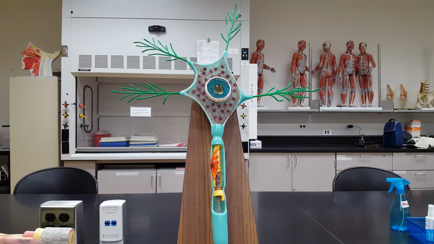Let's begin our memorization in lab number 7 with this thing right here, which is a neuron. So this is the first section of lab number 7. Find it on page 1. There are certain parts of these cells that you must know.